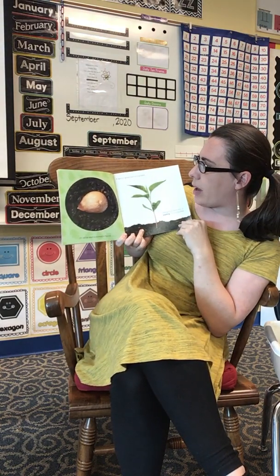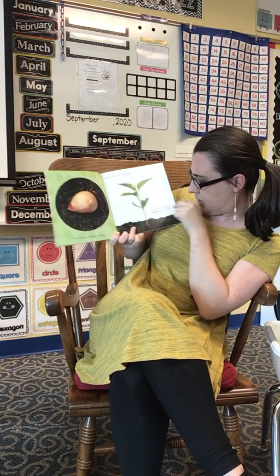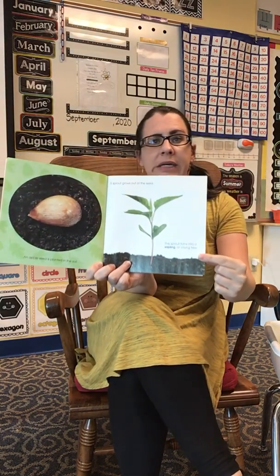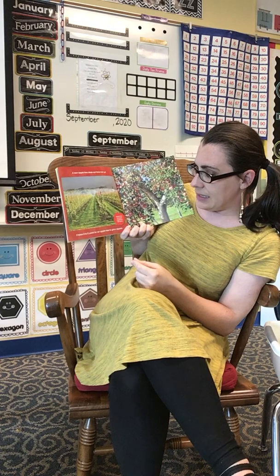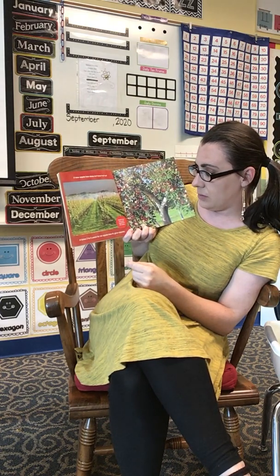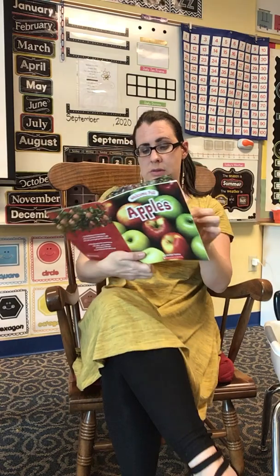An apple seed is planted in the soil. A sprout grows out of the seed, and the sprout turns into a sapling or young tree. A new apple tree does not have fruit yet. It takes 3 to 5 years for an apple tree to grow apples. And then once they're planted, an apple tree can grow apples for about 100 years. Here's a picture of an apple tree that's growing apples.